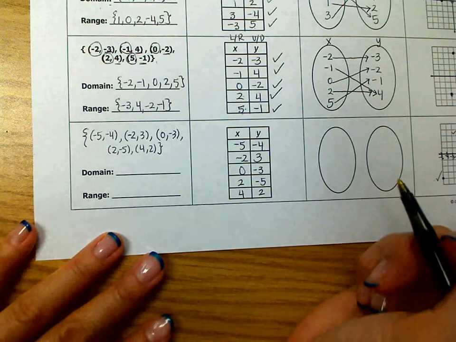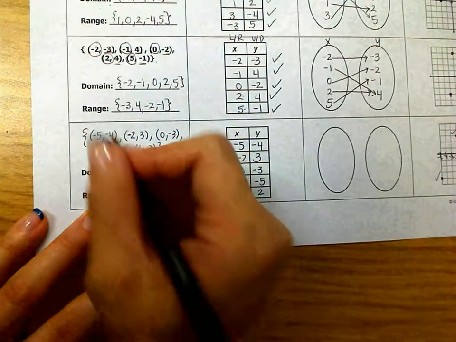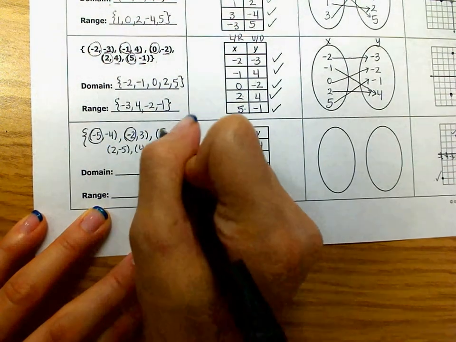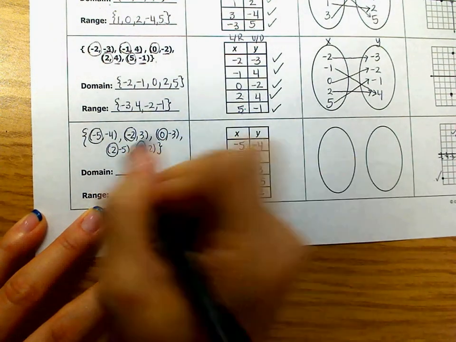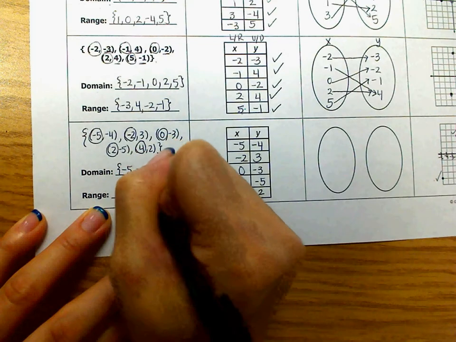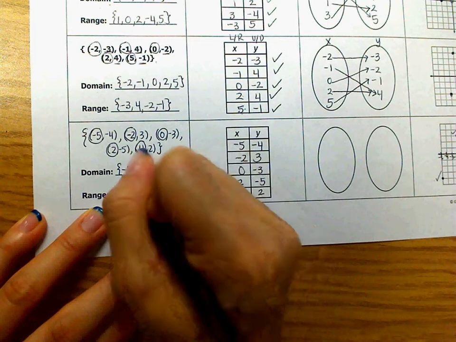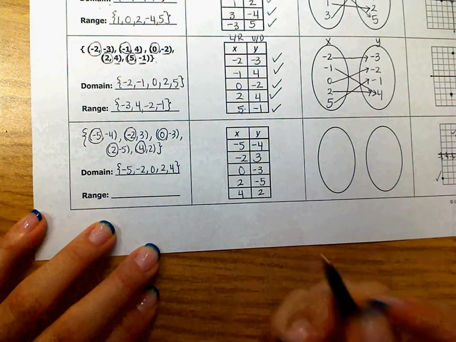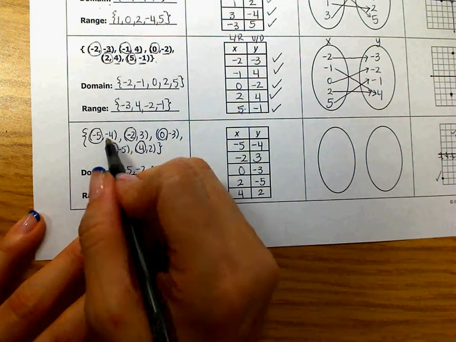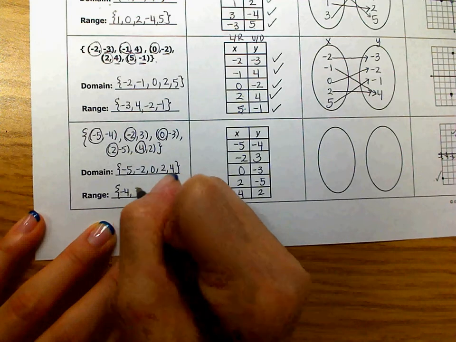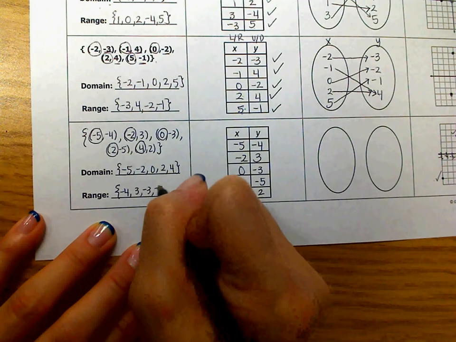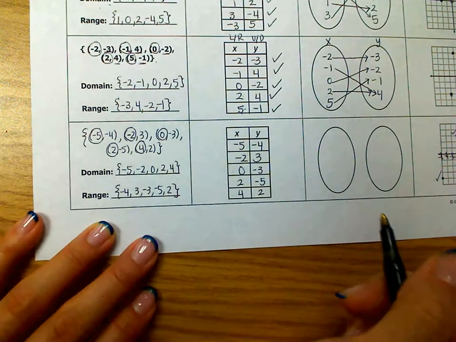Domain is all the x values of the relation. So you got -5, -2, 0, 2, and 4. Looks like I have all 5 values. None of them repeat. Whereas the range, let's see, you got a -4, a 3, a -3, a -5, and a 2. Yeah, you have all values. None of them are repeating.